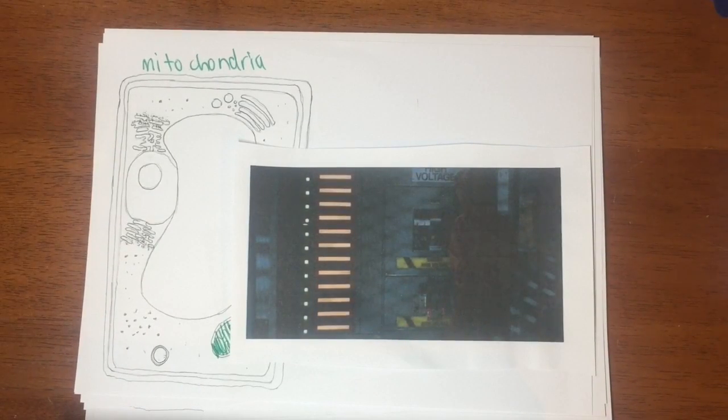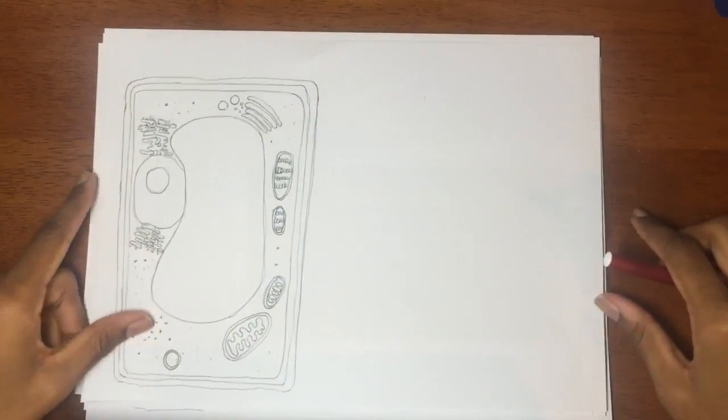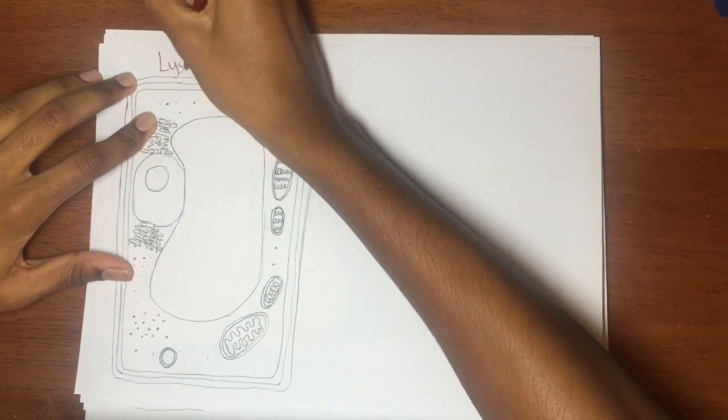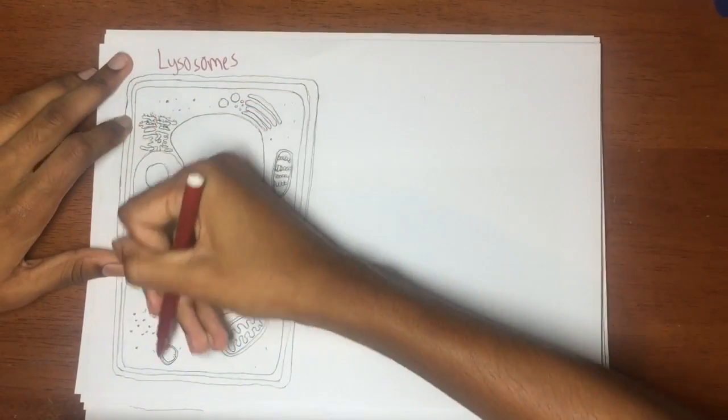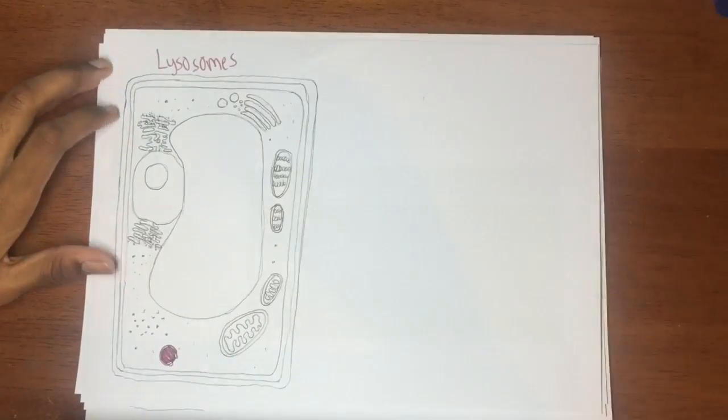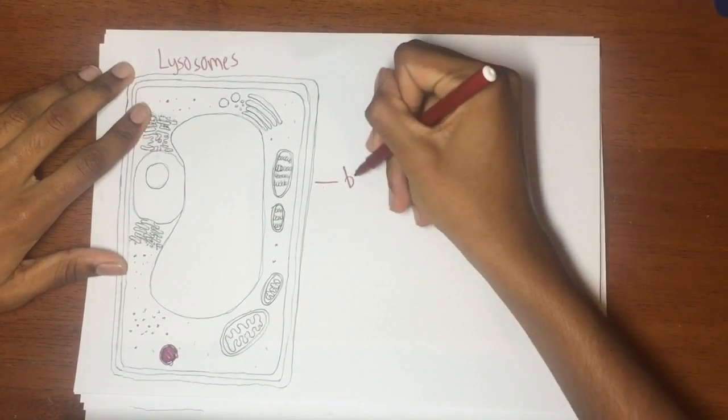Finally, we have the lysosome. It contains digestive enzymes used to break down the cell if need be, or other material. This is like Dennis Nedry, a programmer at Jurassic Park who is responsible for the events that occurred there.